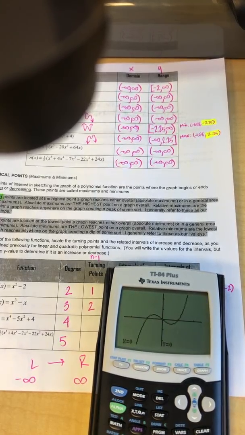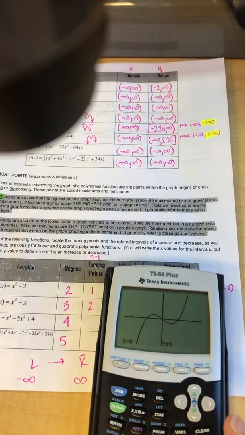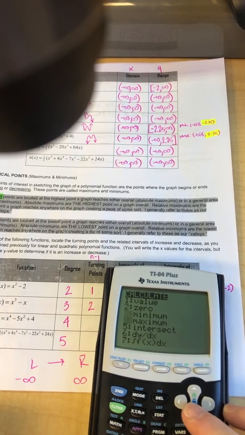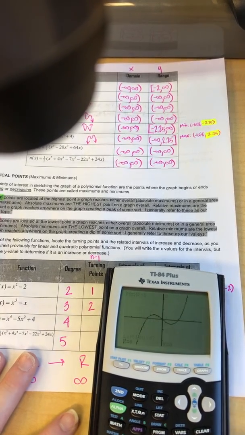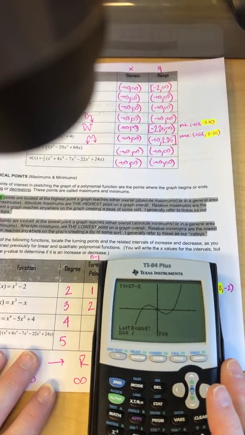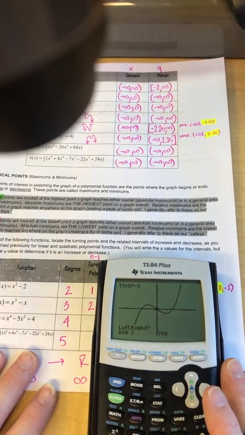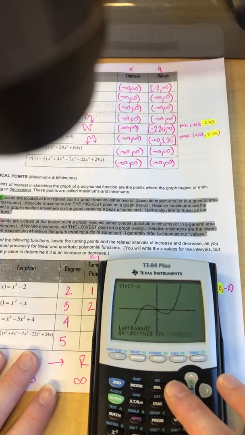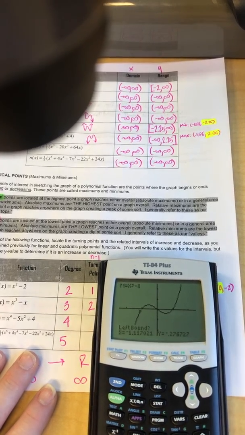All right, with my tails, is there ever a highest value? No. With my tails, is there ever a lowest value? No. All right, so let's go and calculate what these are. I'm going to calculate the maximum first because it's on the left side. I'm going to go to the left side of the mountaintop and hit enter.